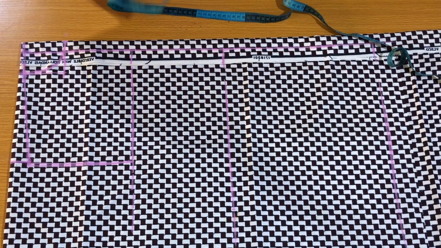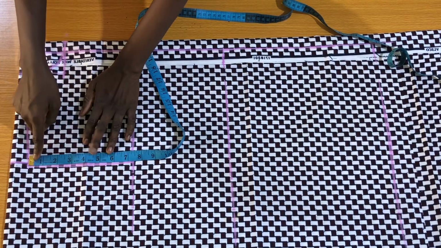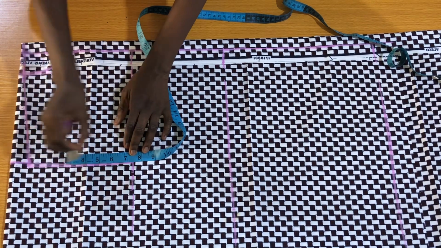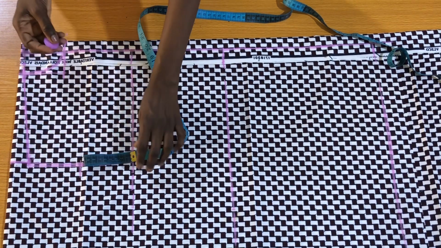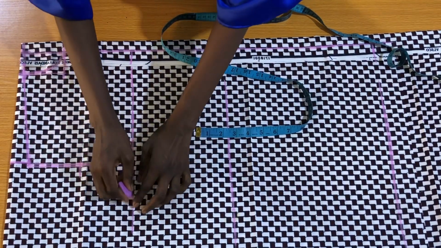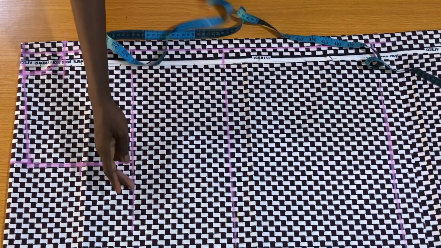To achieve the armhole curve, I'll divide the armhole line into two to get the midpoint. Now I'm going to make the armhole curve.